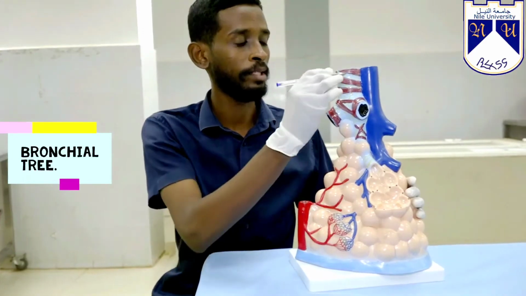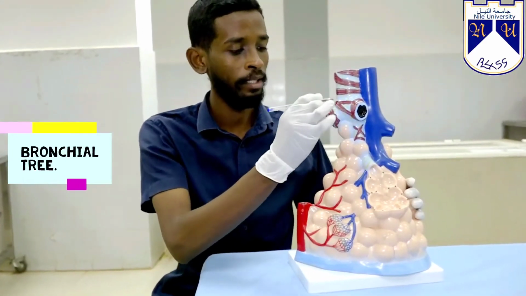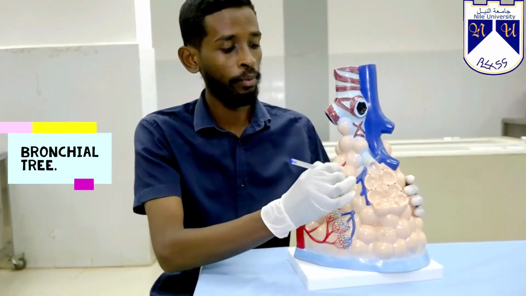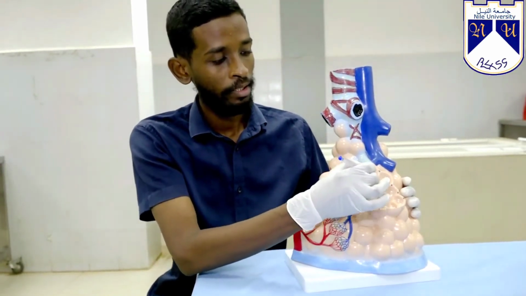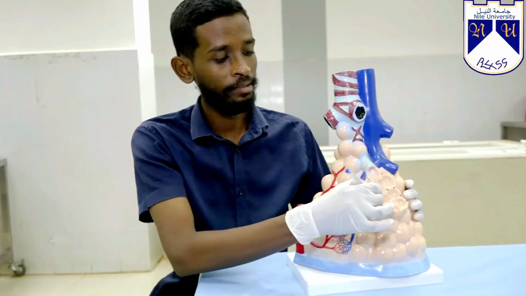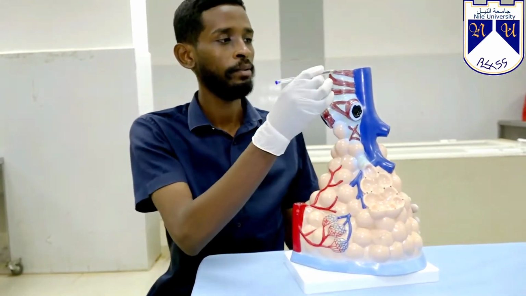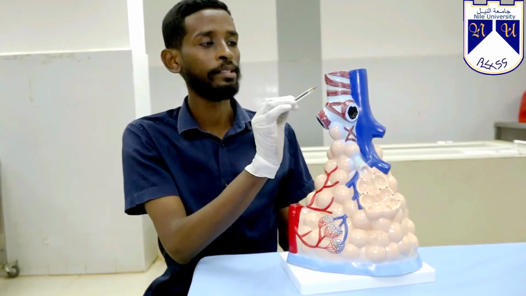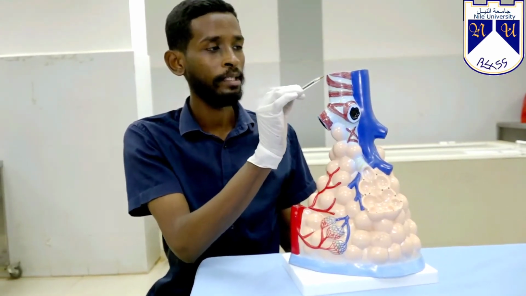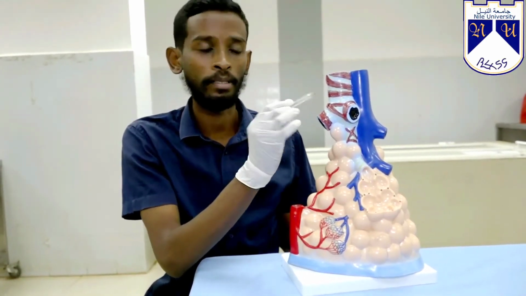Here we will talk about the trachea, the two main bronchi, bronchioles, and the alveolar duct, alveolar sac, and the alveoli. Firstly, we'll start with the trachea. This trachea is composed of two parts, a cartilaginous part and a membranous part.